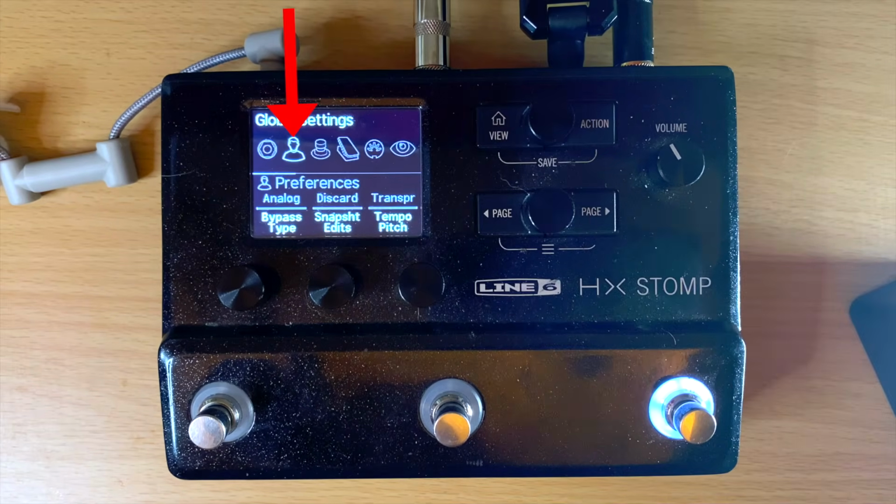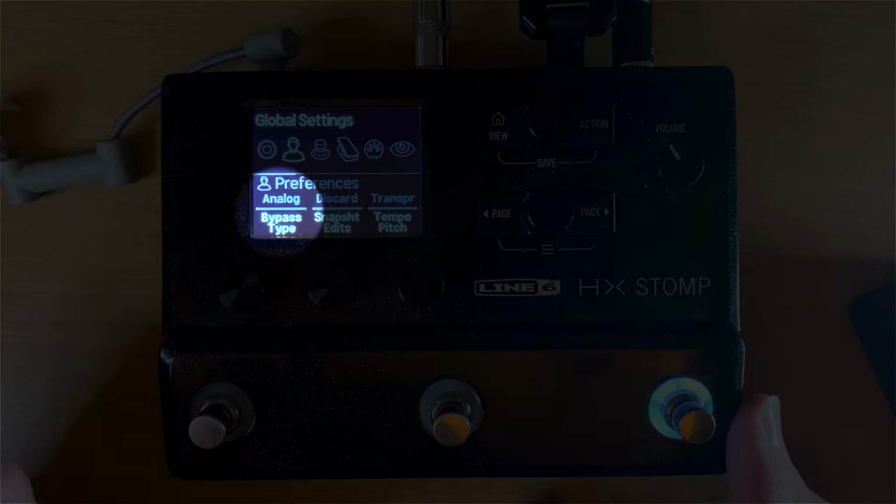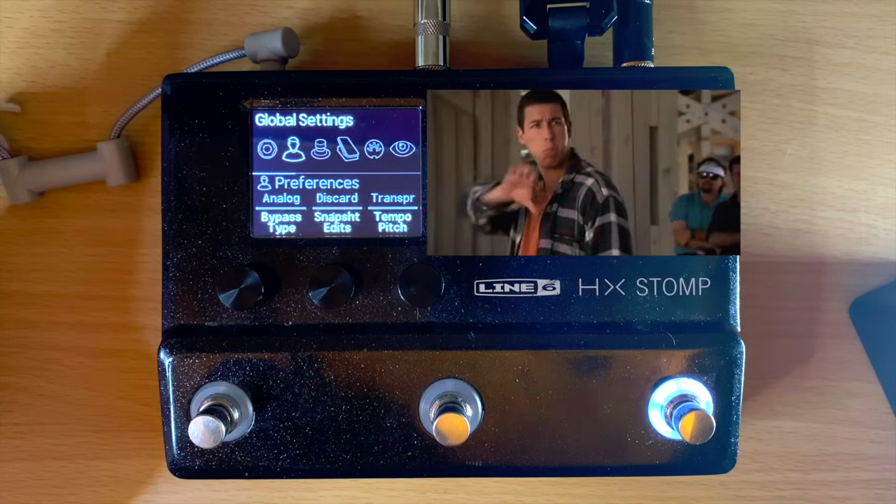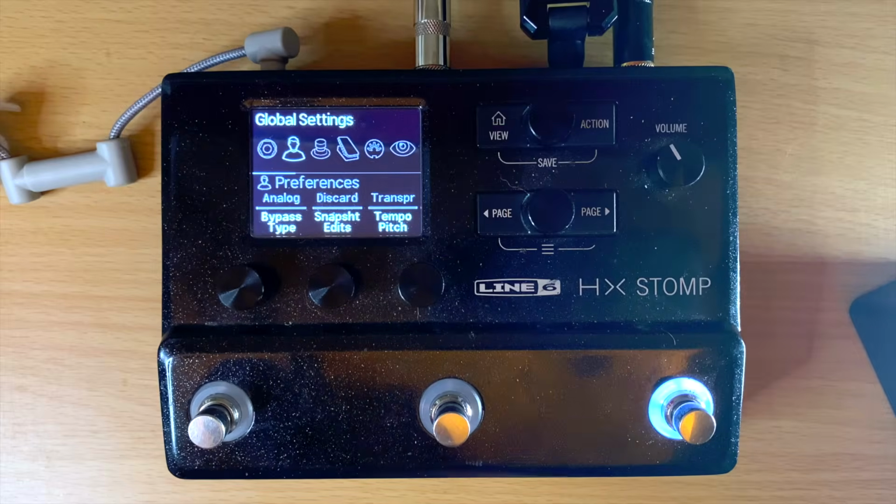Okay, scrolling over, preferences. Bypass type, I'm going to get to that at the end. In my opinion, that's the most useless one, so I'm just going to get to it at the end so it doesn't bore you guys to death.